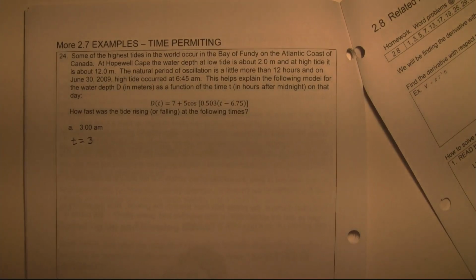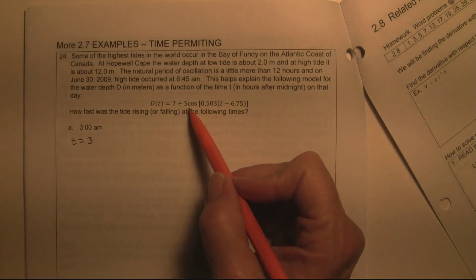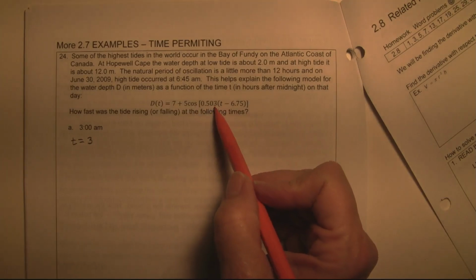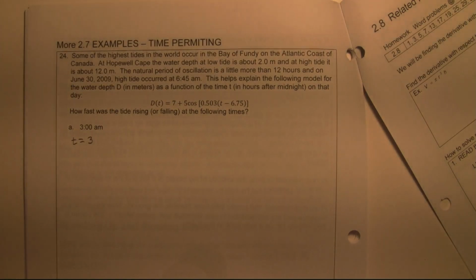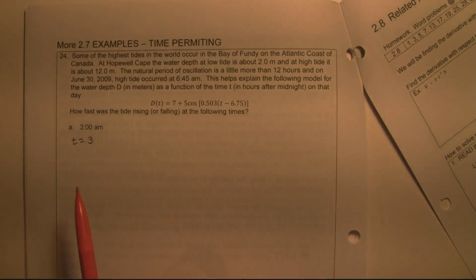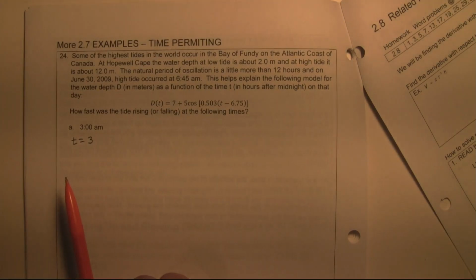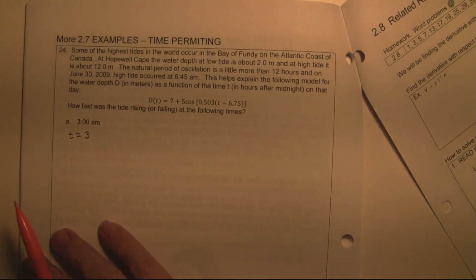So first I have to find the derivative. The derivative of 7 is 0. The derivative of 5 cosine, and then I have this mess here. It's my choice whether I want to multiply that mess together, or leave it as a multiplication like that, because this is a constant here. I just feel like no matter what I do, I'm going to mess it up. I'm sorry, but I'm kind of tired.